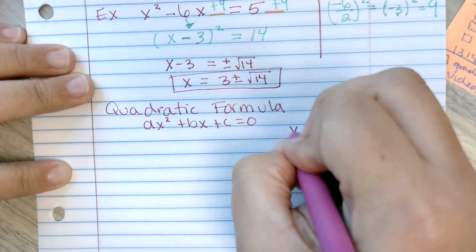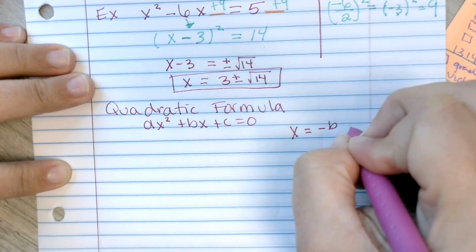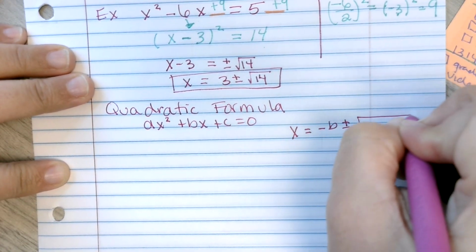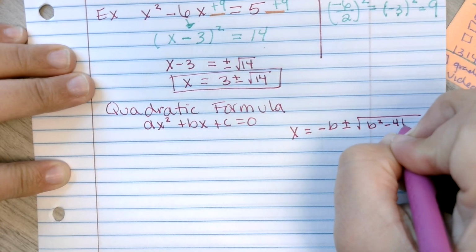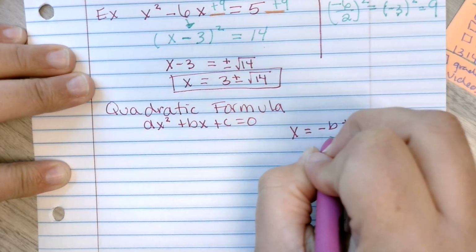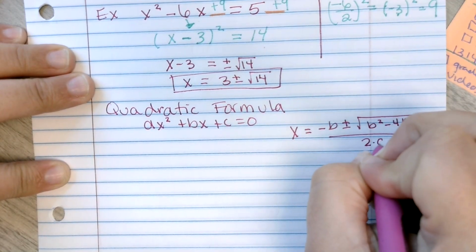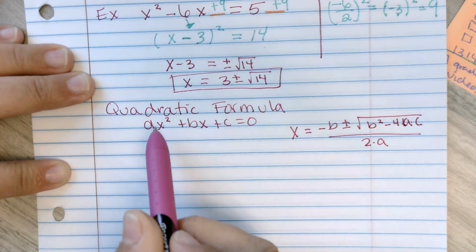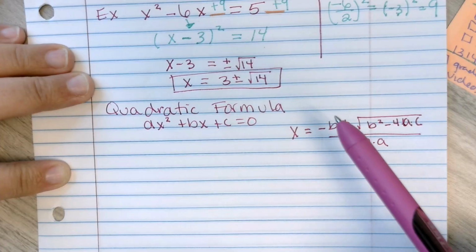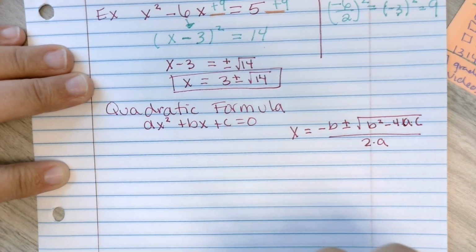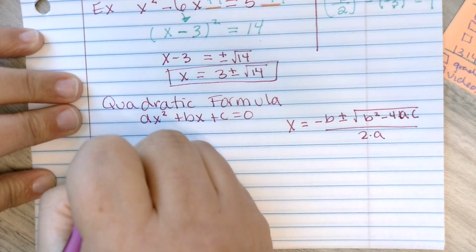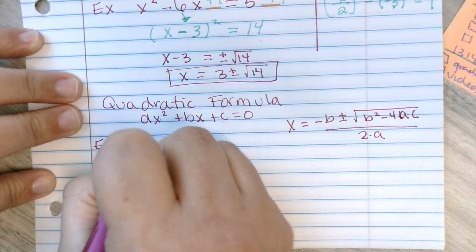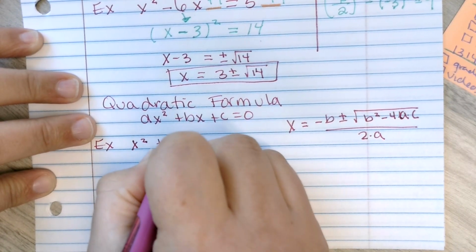The quadratic formula is x equals negative b plus or minus the square root of b squared minus 4 times a times c, all divided by 2 times a. So we're going to find a, b, and c from our equation and plug it into all these spots, simplify, and get a solution. You could use this method, the quadratic formula, for any quadratic equation.